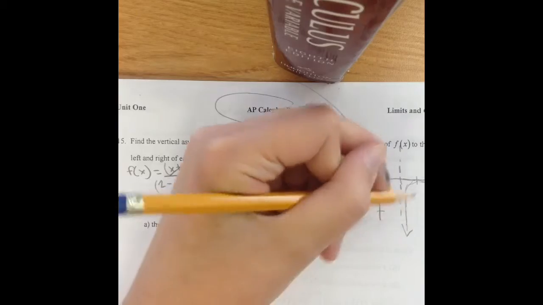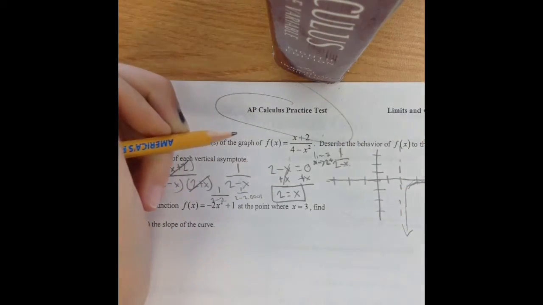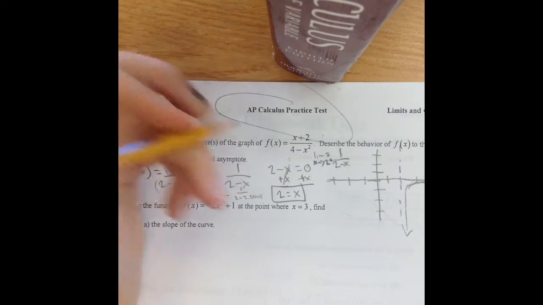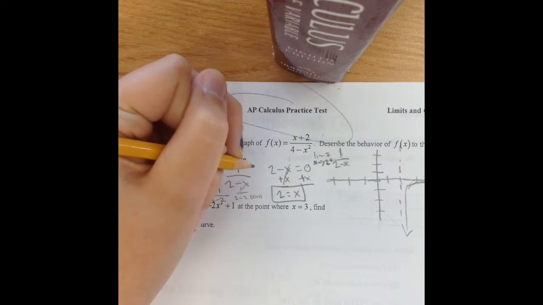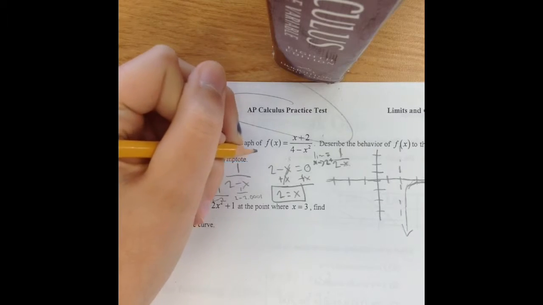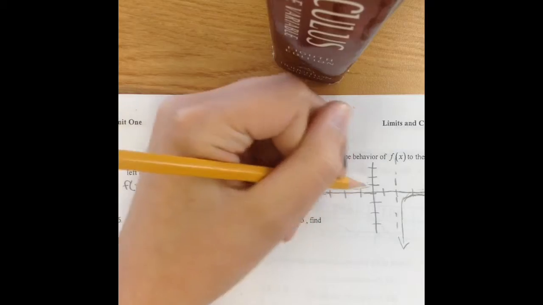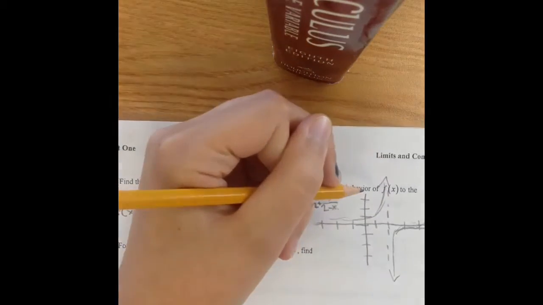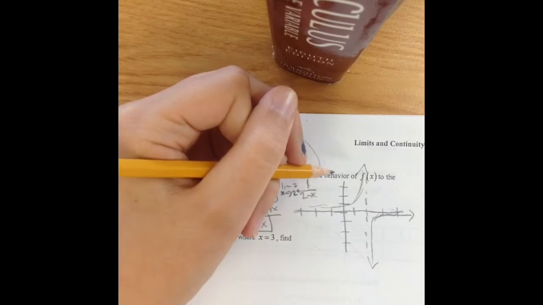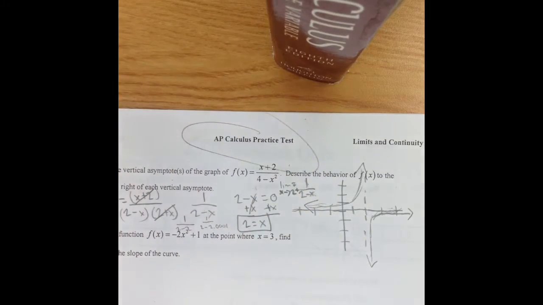Like that. And then from the left, we just plug in the opposite, so 2 minus 1.9999, that would be going towards a positive number. Okay, and so that's what it is when you go to the left and the right.